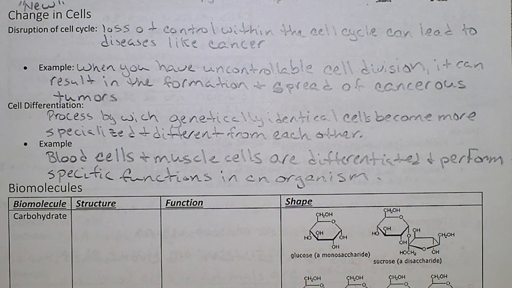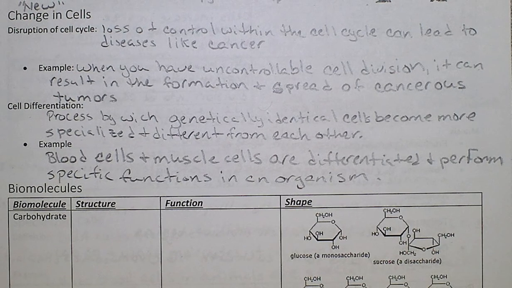So a leg muscle cannot become a heart muscle. Even though they're both muscles, they both have specific function. One's cardiac, one's muscular. Oh, that's kind of silly. Mm-hmm.